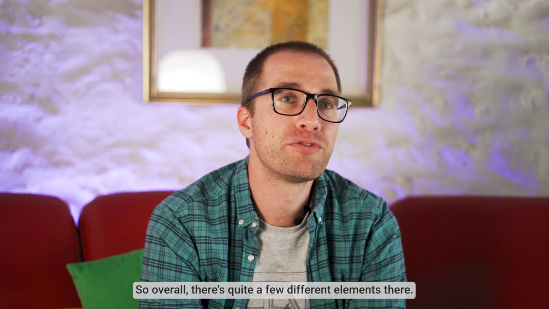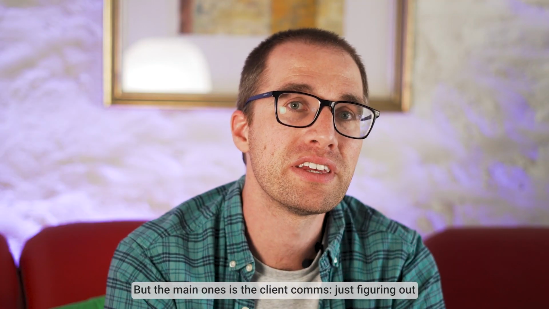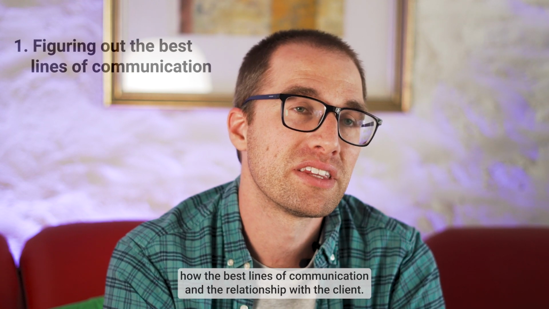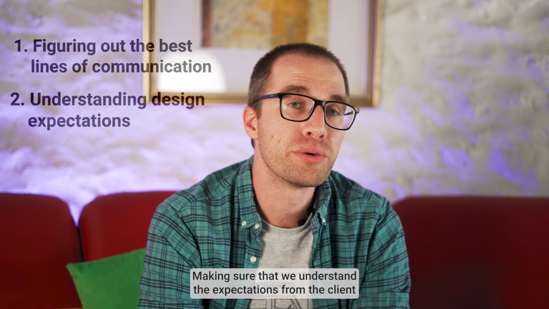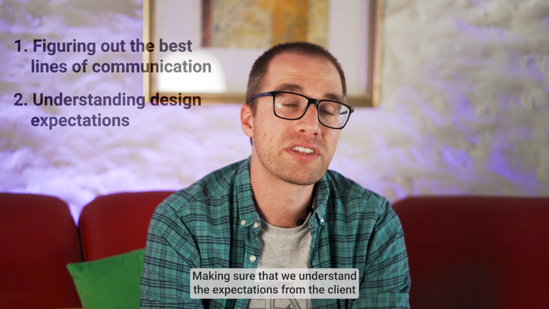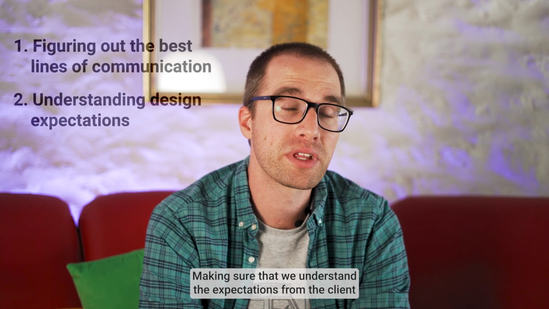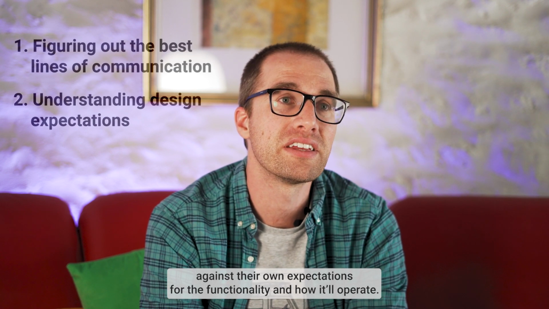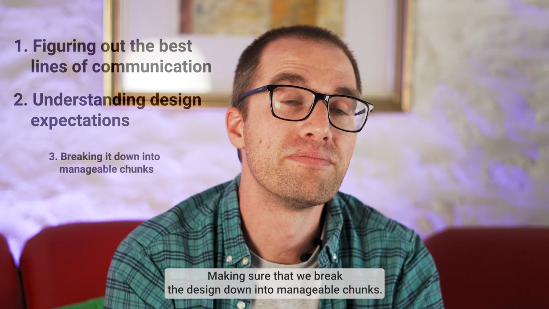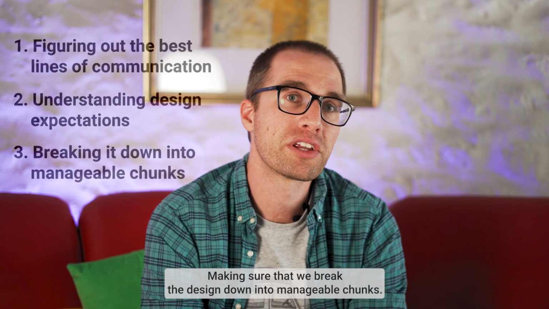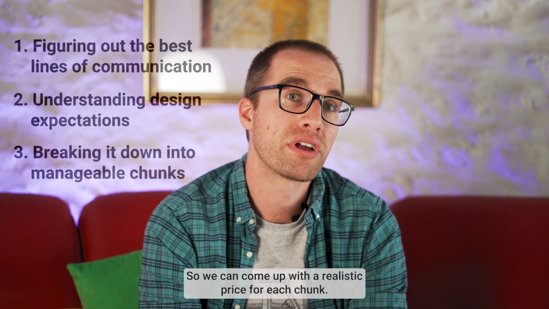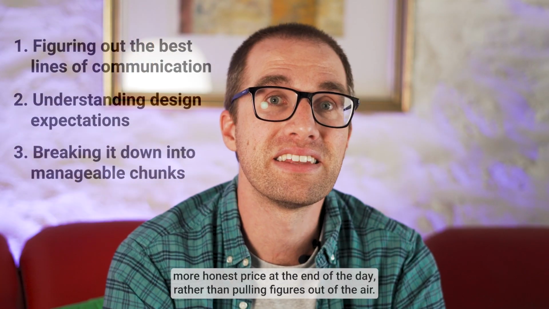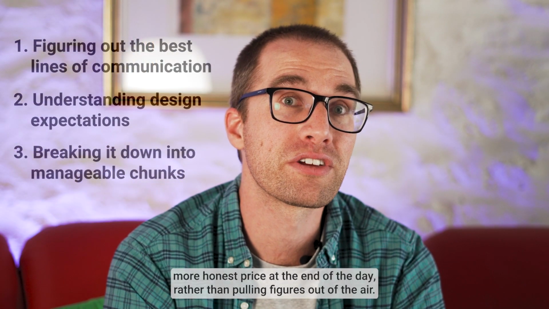So overall, there's quite a few different elements there, but the main ones are the client comms, just figuring out the best lines of communication and the relationship with the client, making sure that we understand the expectations from the client for the design against our own expectations for the functionality and how it all operates, making sure that we break the design down into manageable chunks so we can come up with a realistic price for each chunk, and it just gives us a more honest price at the end of the day rather than pulling figures out of the air.